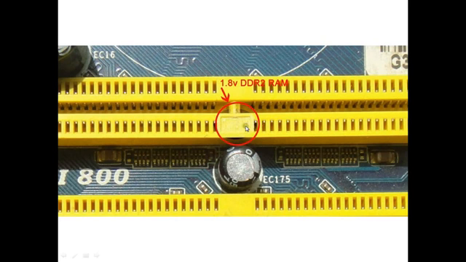This voltage indicates that this motherboard uses DDR2 type of RAM. If it is 2.5 volts, then this motherboard uses DDR1 RAM. If it is 1.5 volts, then it indicates that the motherboard uses DDR3 type of RAM.